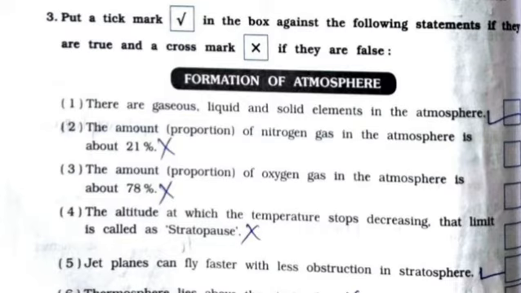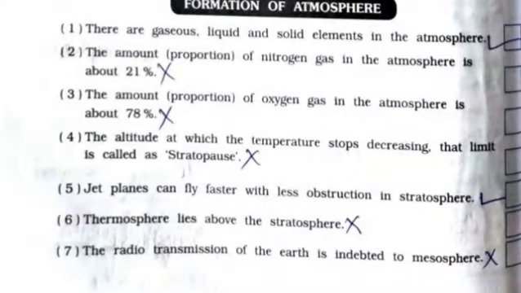Fourth, the altitude at which the temperature stops decreasing, that limit is called stratopause, it is false. Fifth, jet planes can fly faster with less obstruction in the stratosphere, it is true. Sixth, thermosphere lies above the stratosphere, it is false. Seventh, the radio transmission of the earth is indebted to the mesosphere, it is false.